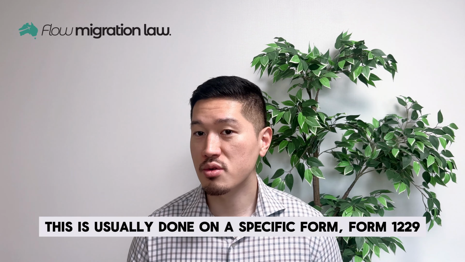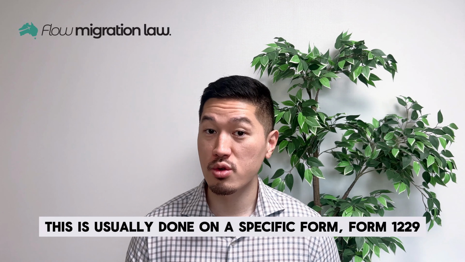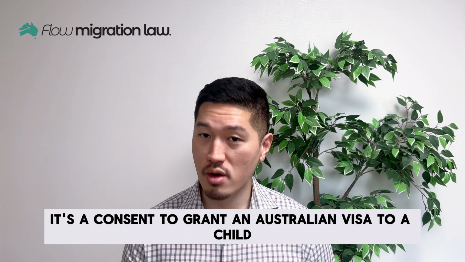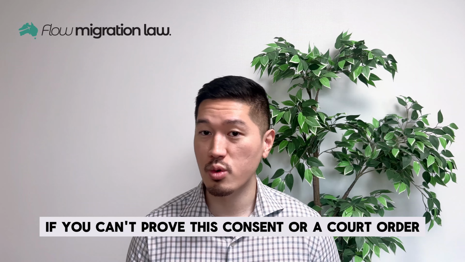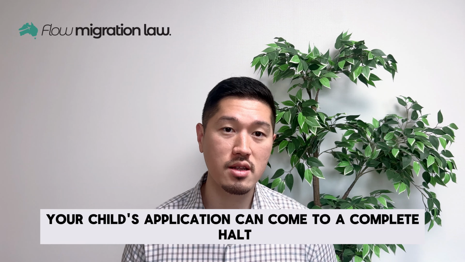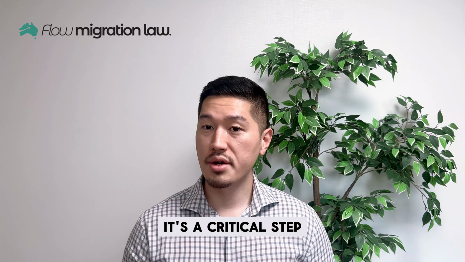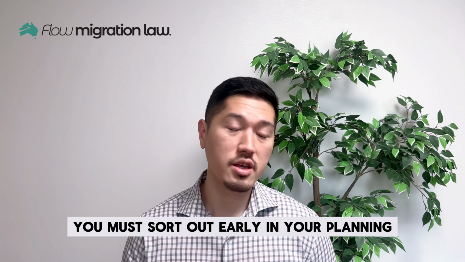This is usually done on a specific form, Form 1229. It's a consent to grant an Australian visa to a child under 18. This signed form must be accompanied by a certified copy of that parent's ID, like their passport. If you can't prove this consent or a court order, your child's application can come to a complete halt. It's a critical step you must sort out early in your planning.